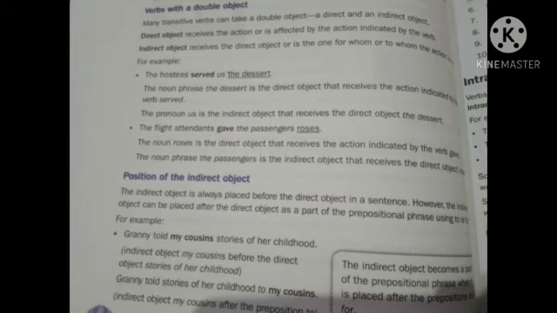Now when I frame this sentence with the help of prepositions, which are to and for, the sentence changes. Granny told stories of her childhood to my cousins. Indirect object is my cousins and direct object is stories of her childhood. So the way I frame the sentence, the position of the direct object and indirect object is going to change.